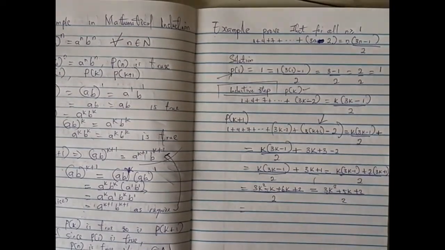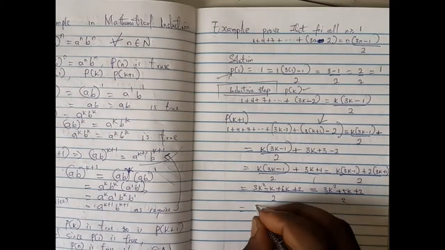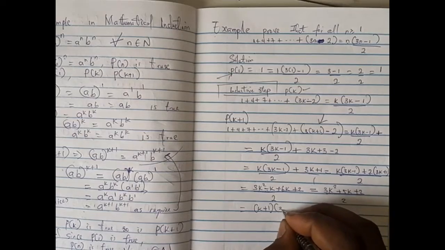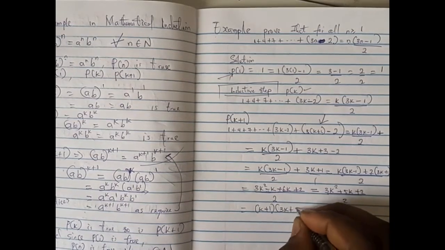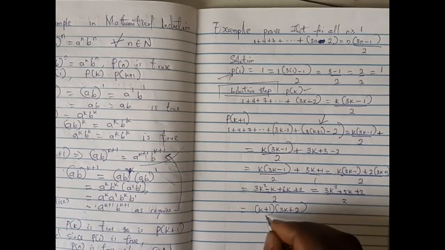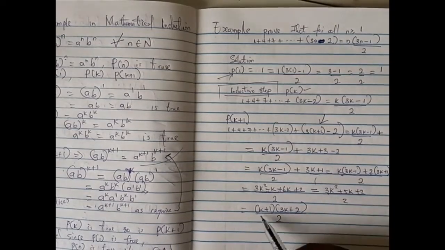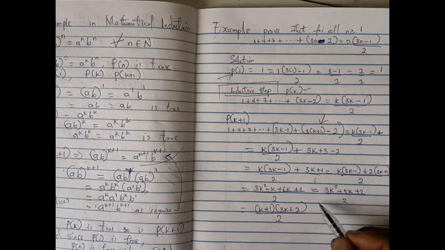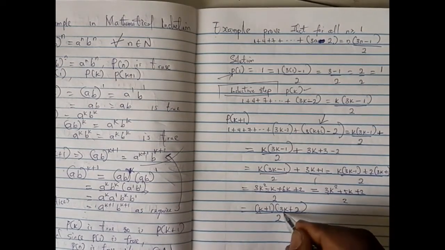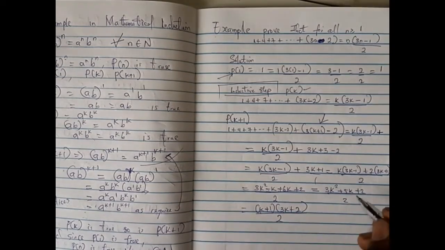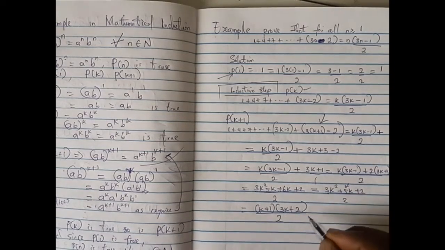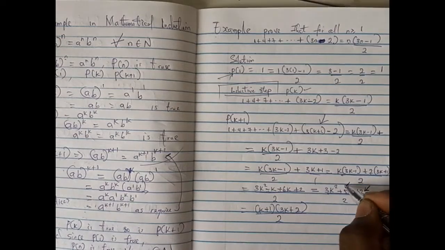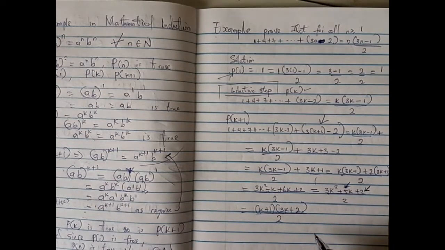We factorize here, we have (k+1)(3k+2). Factorization: this multiplied by this will give us 3k, this multiplied by this will give us 2k, this plus that gives us 5k here, then 1 times 2 will give us this. If you don't know how to factorize, just comment down below, I will do that properly.